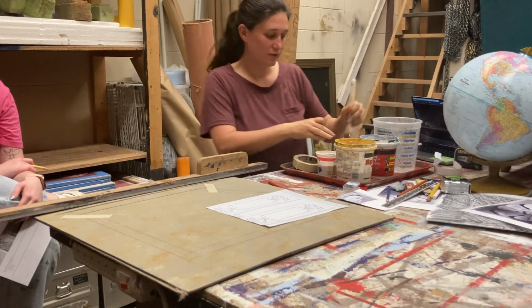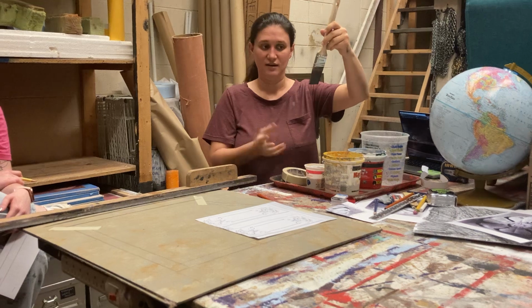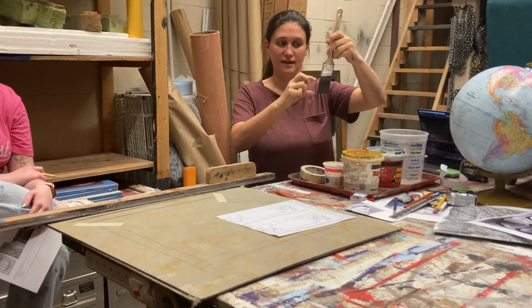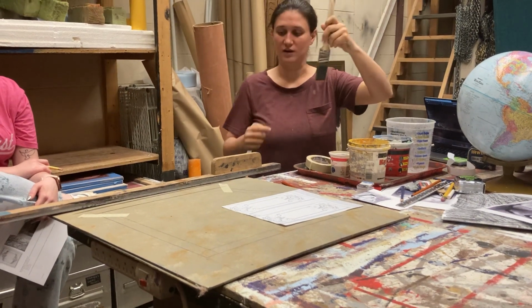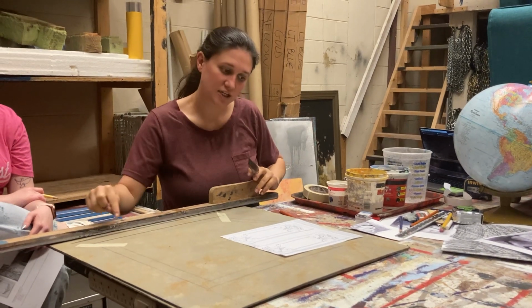You always want to work with a fairly loaded brush, but not to where it's dripping. Dripping is bad. I loaded the paint up into it, not past the ferrule. The ferrule's the metal part. Otherwise, you just start getting drips everywhere. So I put in a cast shadow.